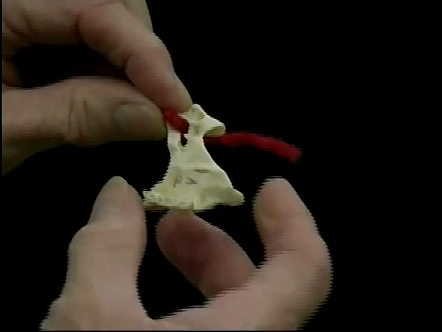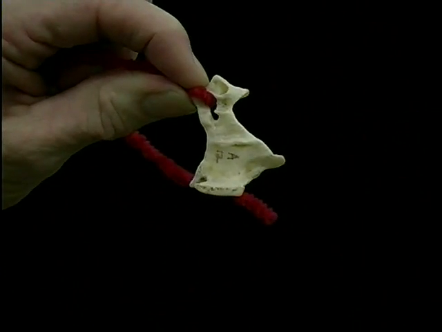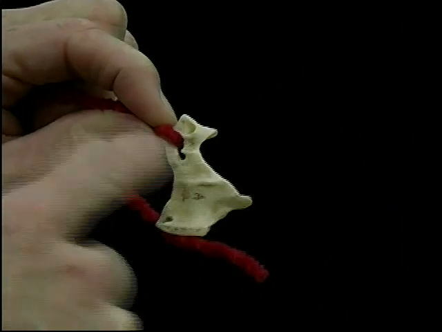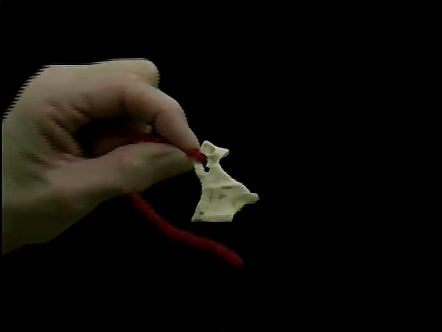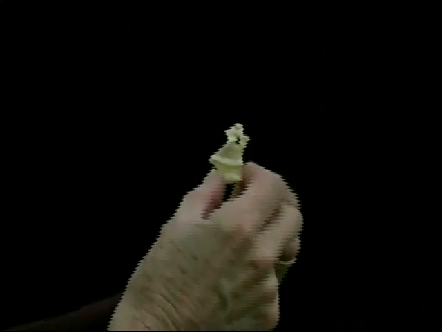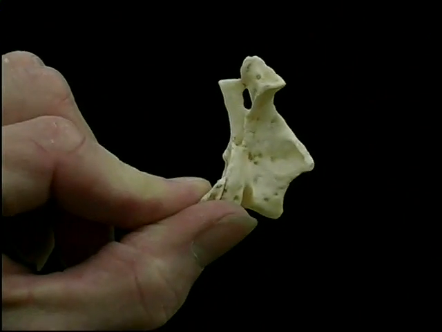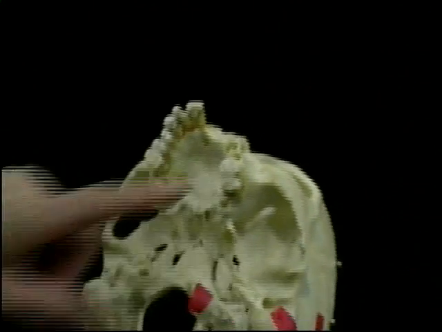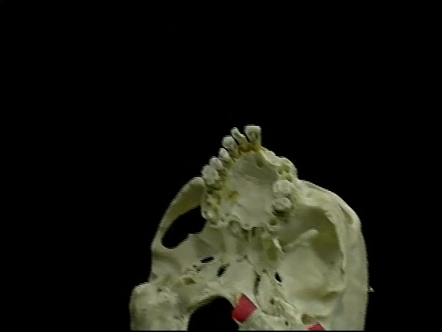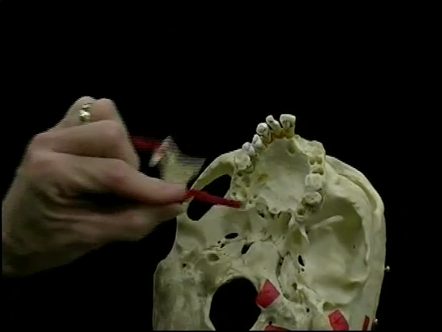There are three holes associated with this bone. At the top of the vertical or perpendicular process or plate is the sphenopalatine foramen. You can see it better on this here. Sphenopalatine foramen at the top of the vertical or perpendicular process. And this is the horizontal plate. When we join the horizontal plate with the palatine process, then you can see the holes formed. We have the lesser palatine foramen and the greater palatine foramen.